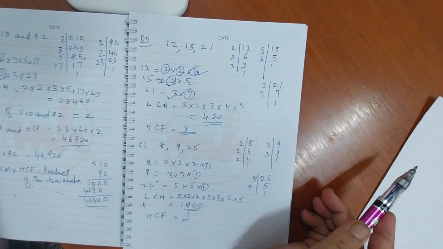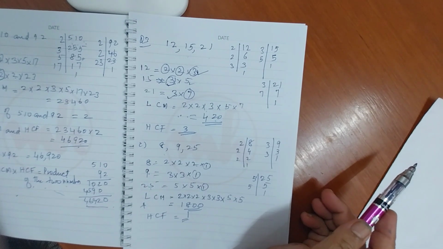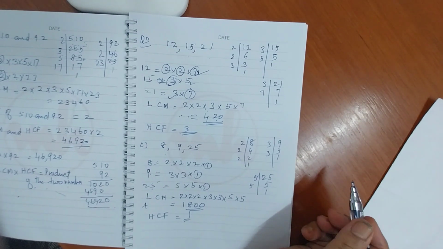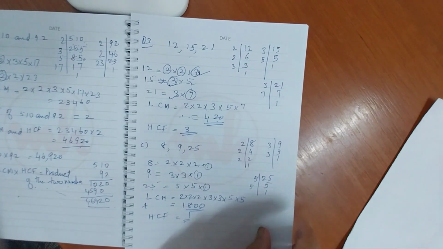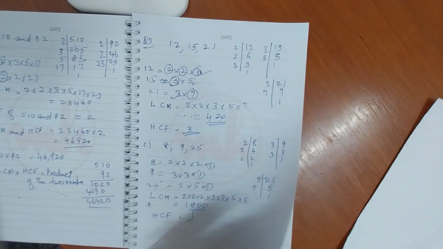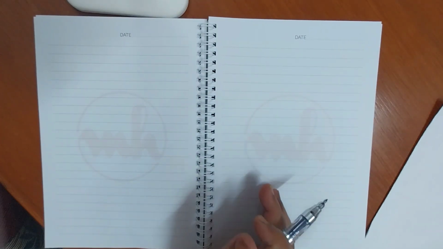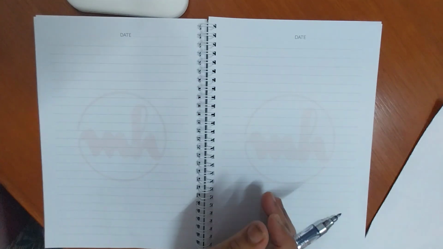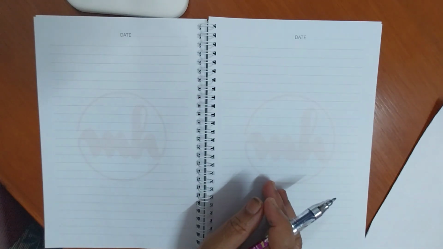Now, the next question: given that the HCF of 306 and 657 is equal to 9, the highest common factor is given. Find the LCM of 306 and 657.